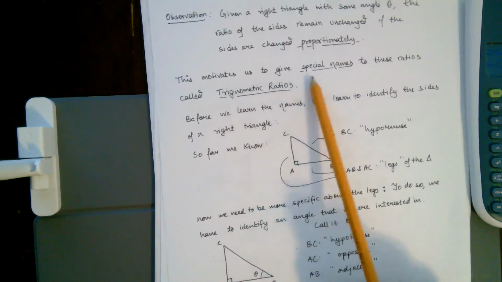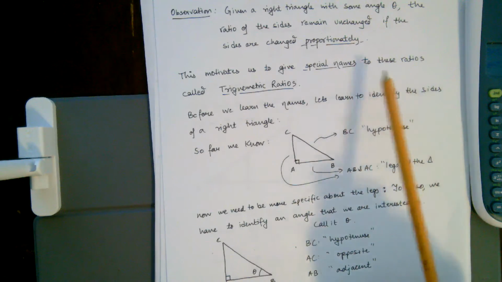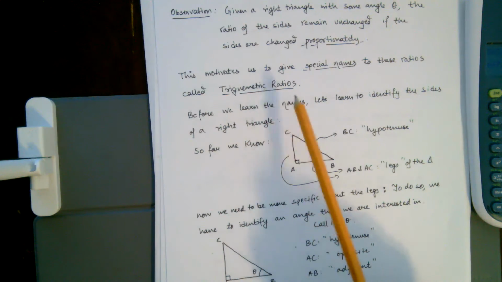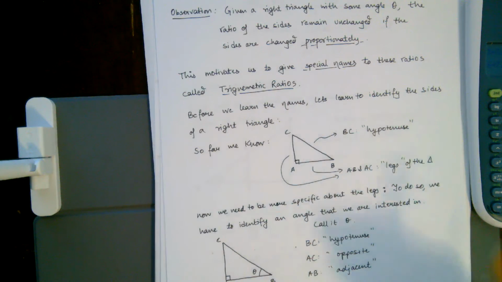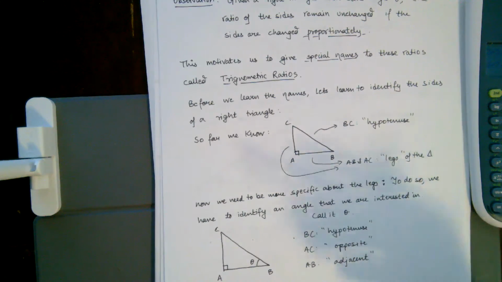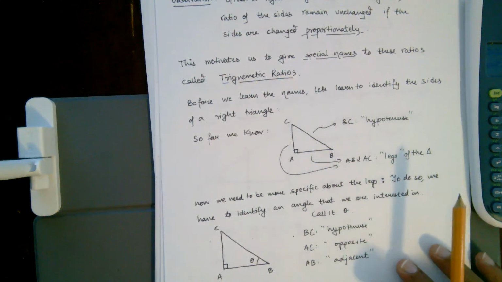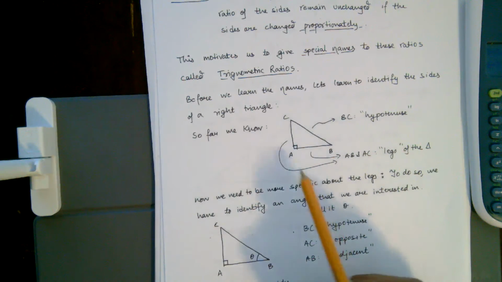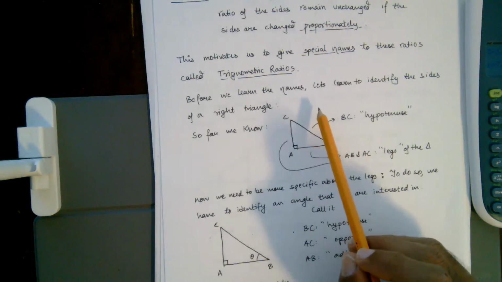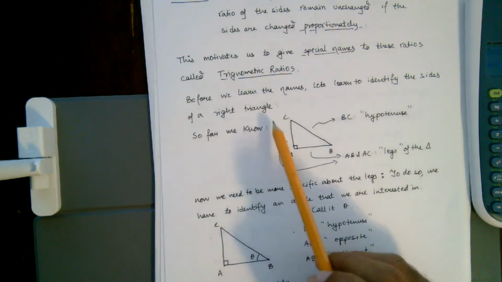Now this motivates us to give special names to these ratios. These ratios are called trigonometric ratios. Trigonometric ratios just means ratios of sides of a triangle. And they are given specific names. Before we learn the names, let's learn to identify the sides of a right triangle.